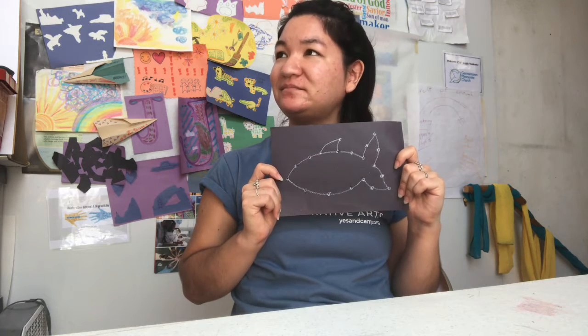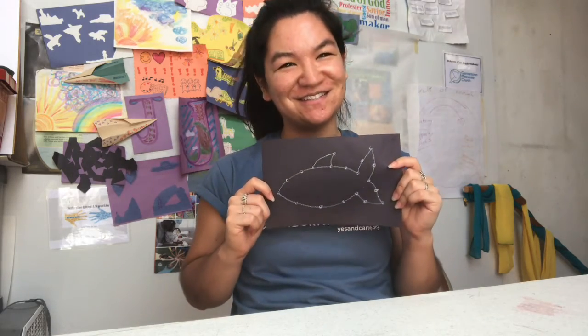I should probably name the constellation. Constellation's name is... I'm not very good at naming things, I'm finding. Constellation's name is Starfish. I am good at naming things.